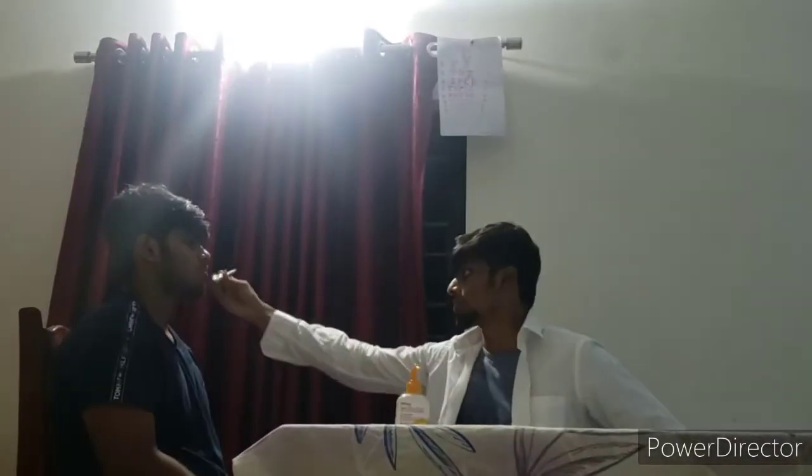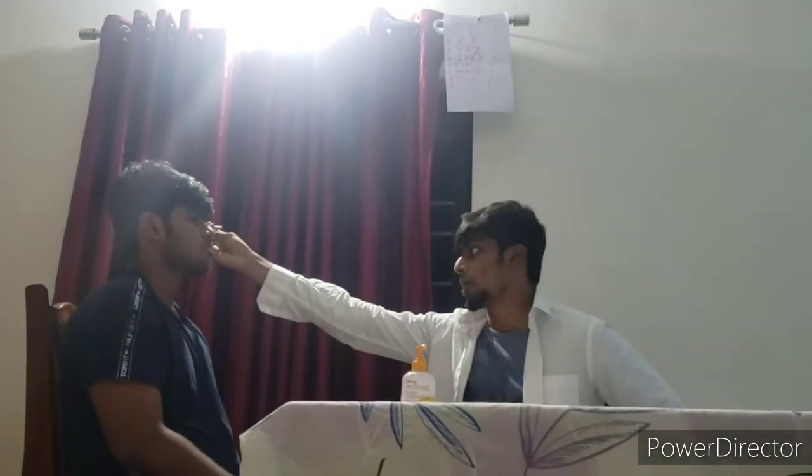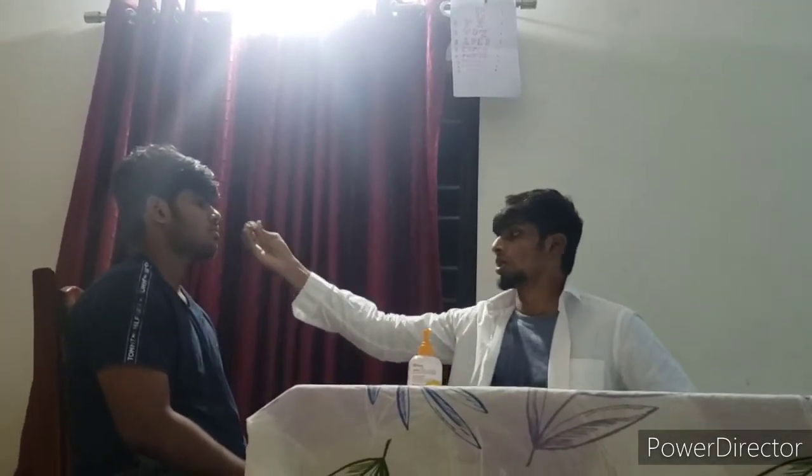So now I will be doing the light reaction test. First I'm going to do the direct light reaction test. For this test I will be placing my light source oblique to the left eye. Okay, so now I can see the pupillary constriction.